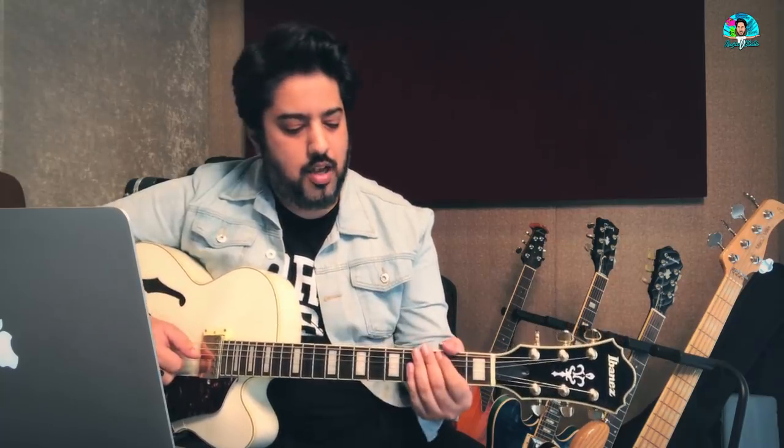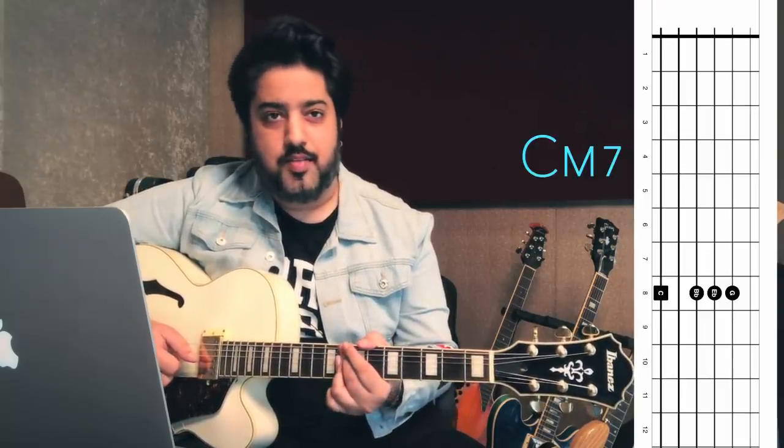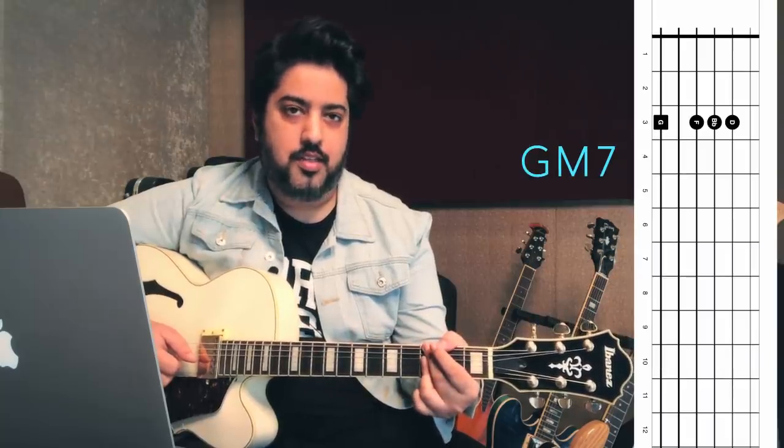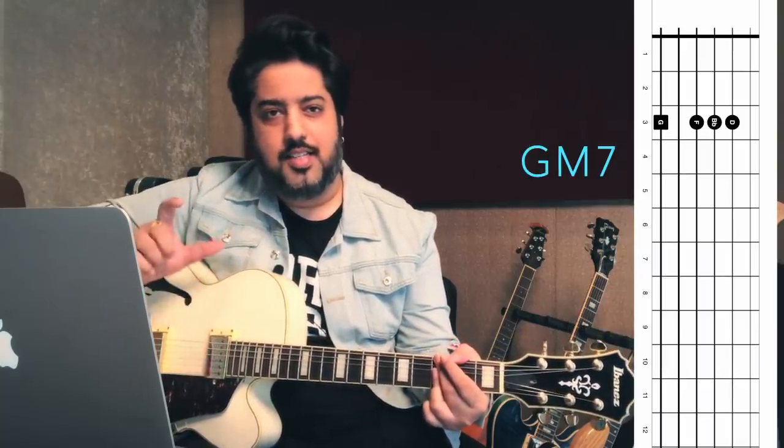So guys, in this arrangement, solo के अलावा पीछे सिर्फ एक ही riff बज रहा है. And let's look at that. And we're in the key of G minor. We start with C minor 7th, D minor, and back to G minor. That's it. यही cycle पूरे arrangement में loop हो रही है. Let's check it out.